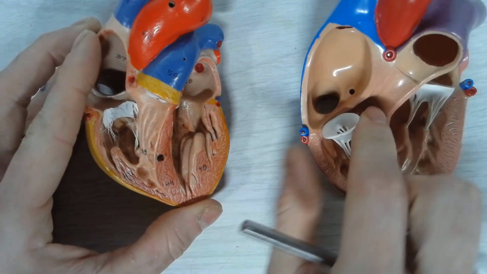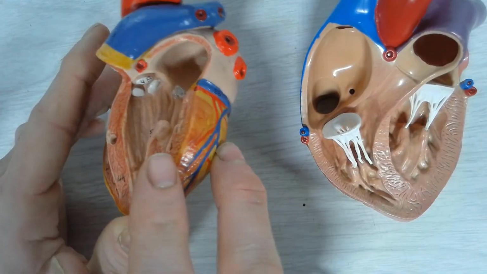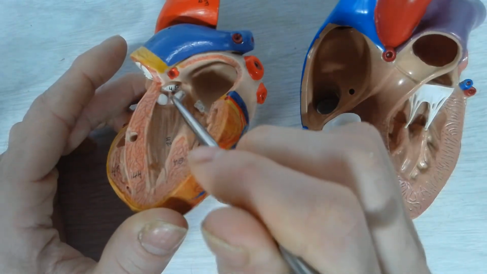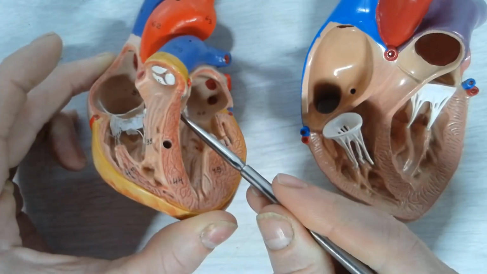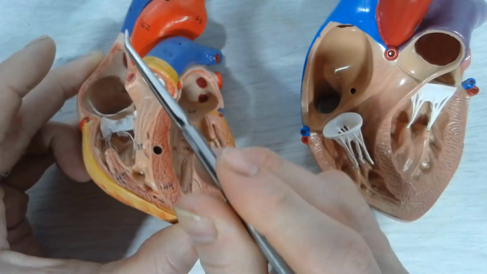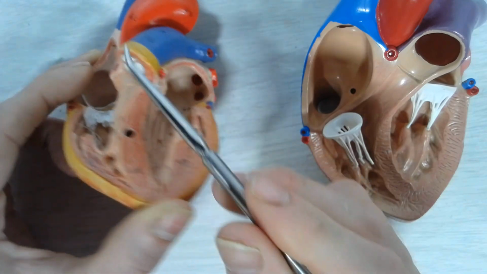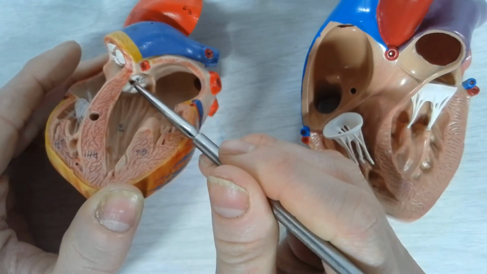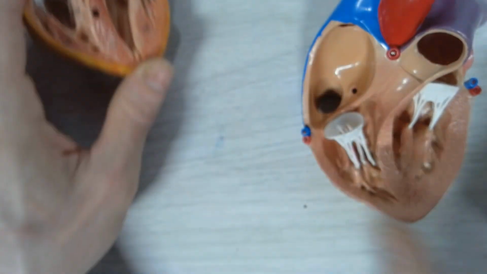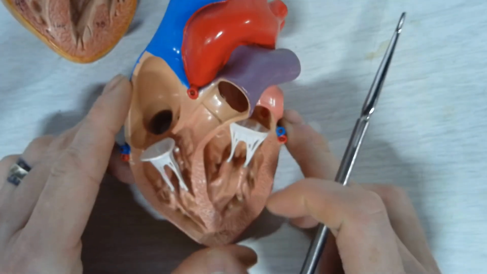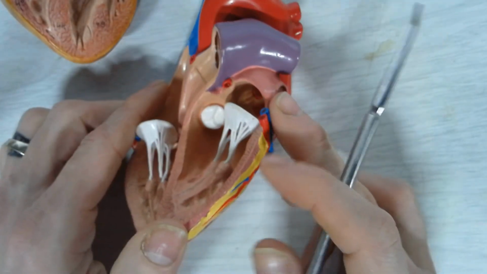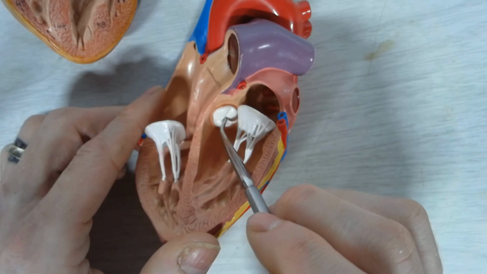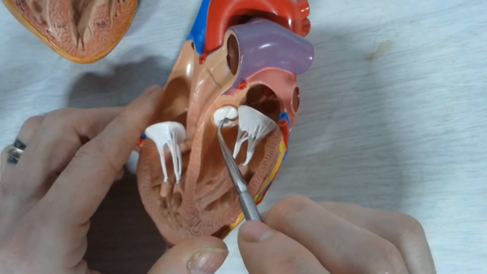So I'm going to take this model right here and turn it over just a little bit, and you see right here is the aortic semilunar valve that goes to the aorta right here. So here, a little bit deeper in there, you see the aortic semilunar valve. On this model right here, I turn it, and right in here, deep inside there, you see the aortic semilunar valve.